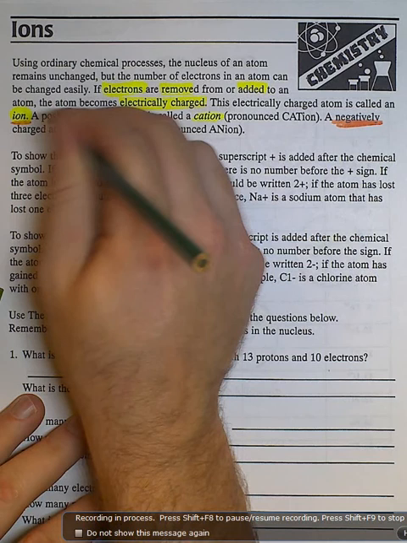To show that an atom has a negative charge, the superscript is added after the chemical symbol. If the atom has gained 1 electron, there's no number before the sign. If the atom has gained 2 electrons, it would be written as -2. If the atom has gained 3 electrons, it would be -3, and so on. For example, chlorine 1 negative is a chlorine atom with 1 extra electron.